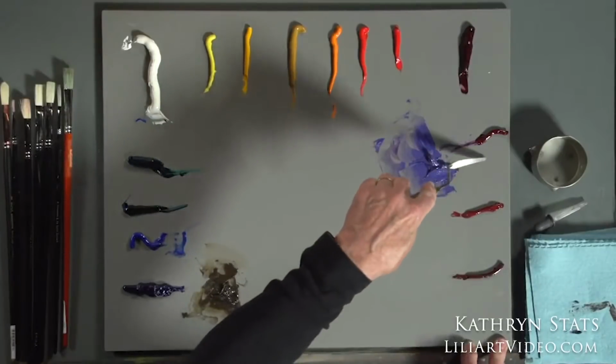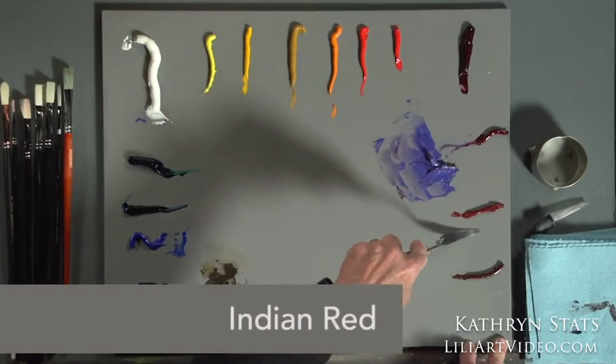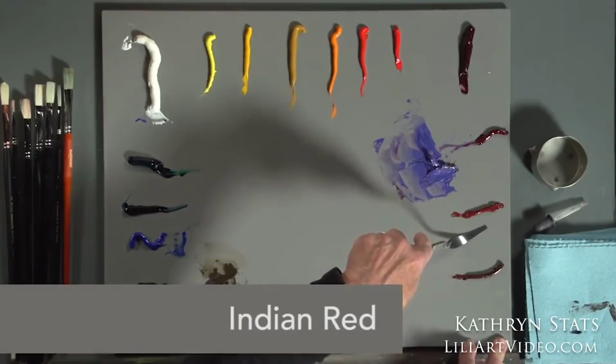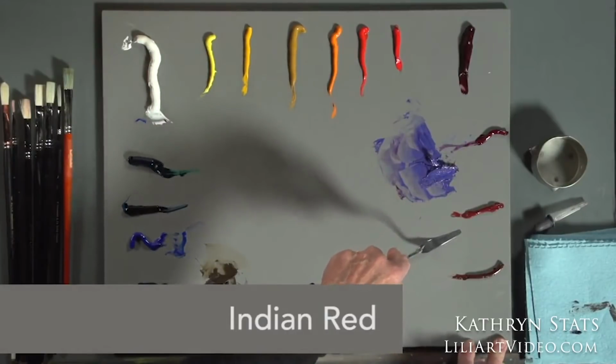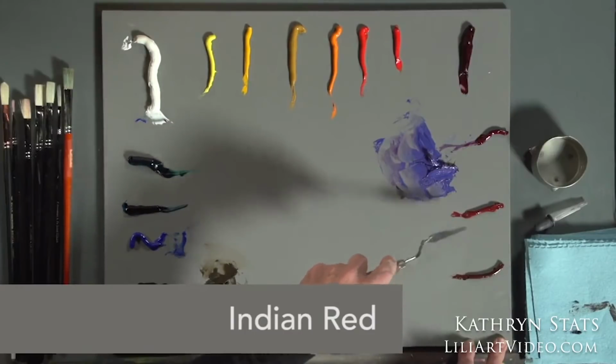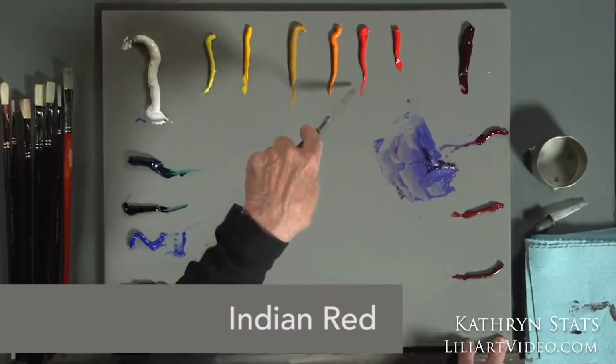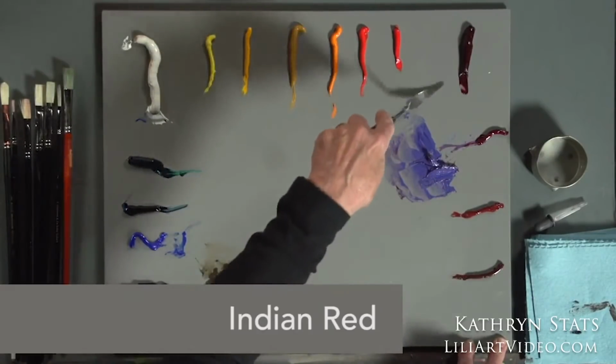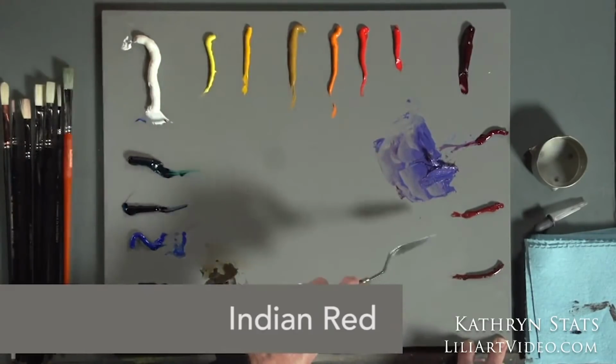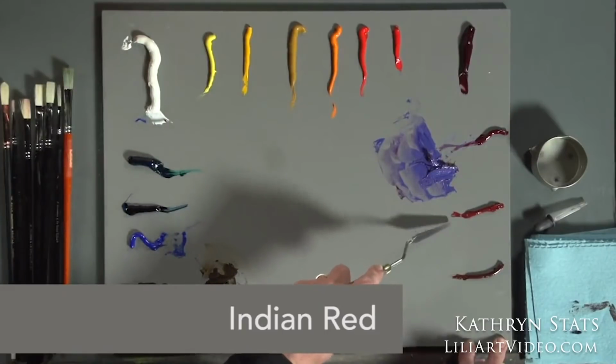Over here on the right side, this is an Indian red. Again, I don't use that all the time. It can be just a dreadful color, or it can mix a gorgeous violet, especially for your backgrounds, rather than cad red light, or alizarin either, to make your background grays.